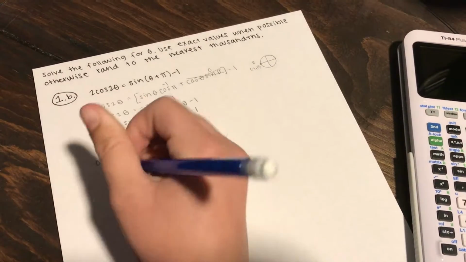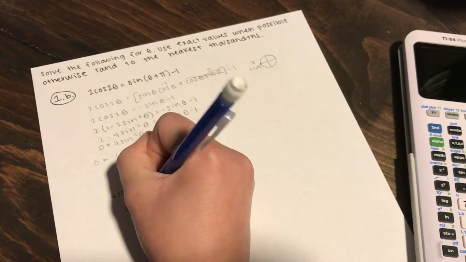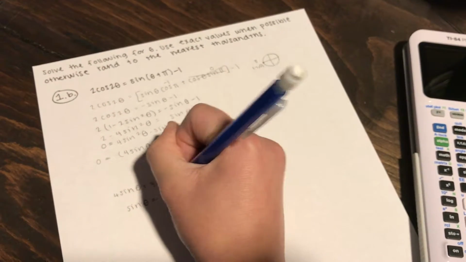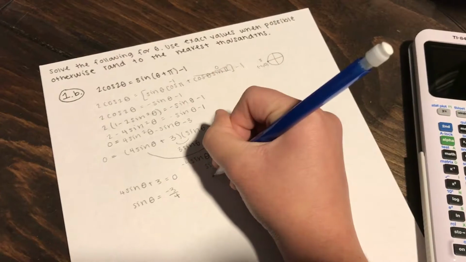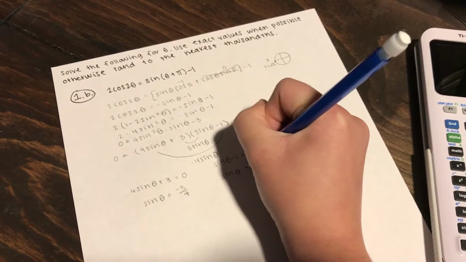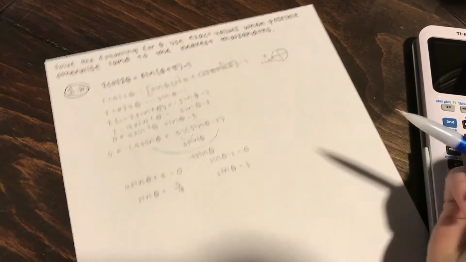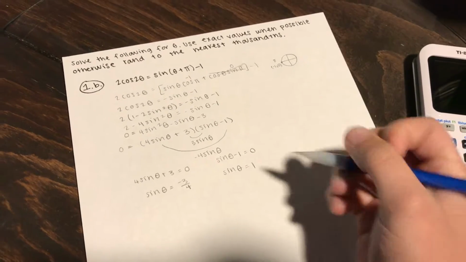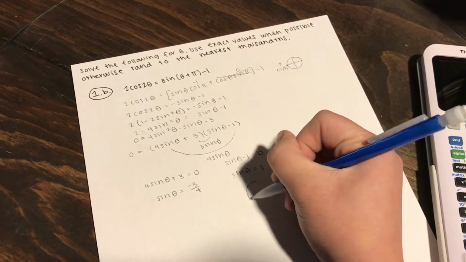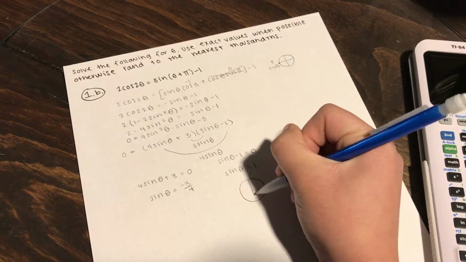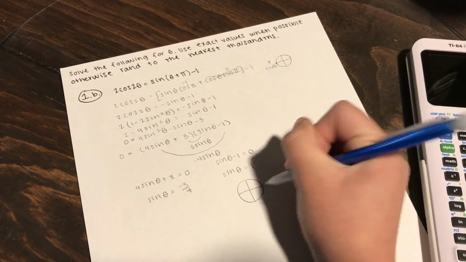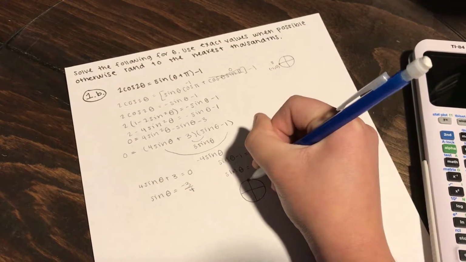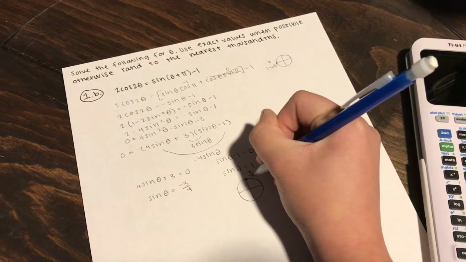When we set those equal to 0, we can find that sine theta equals negative 3 over 4, and sine of theta is also equal to 1. So starting with sine of theta equals 1, we can find that on a unit circle, sine is 1 at pi over 2.